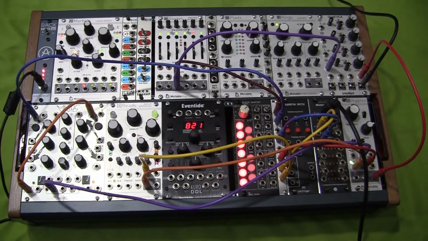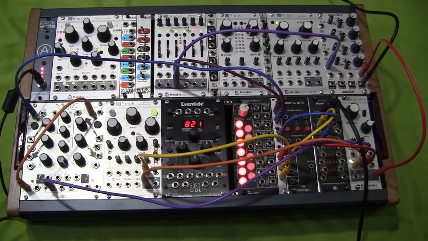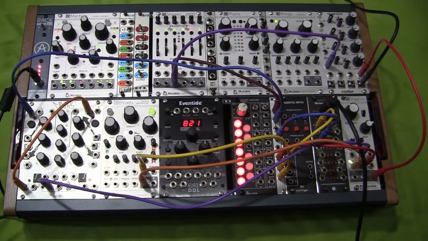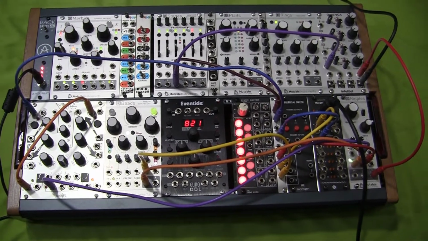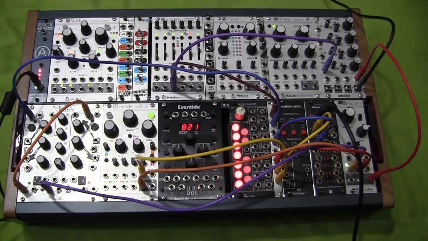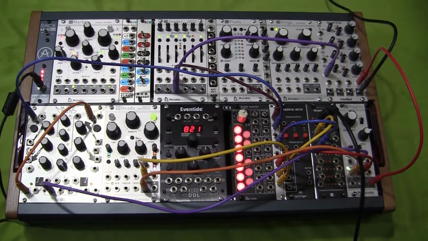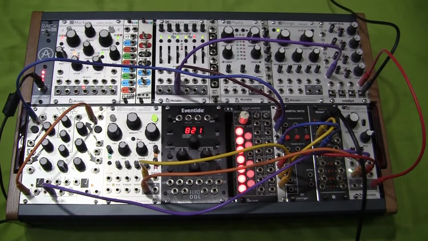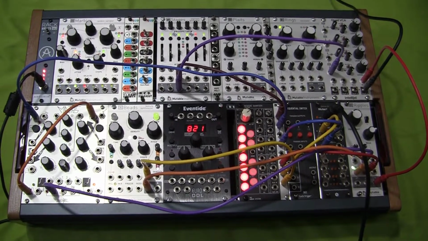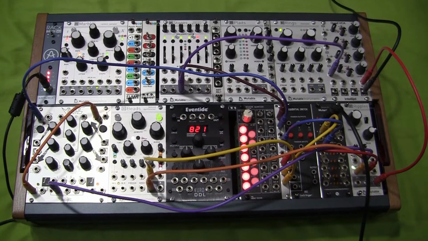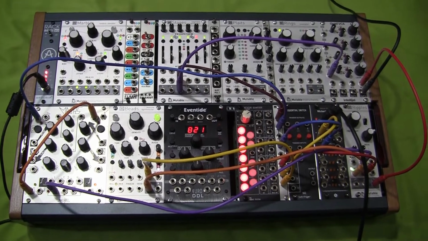I finally got enough modules into my Eurorack case so that I don't need to cross patch to my 5U system at all, and I can do an entirely Eurorack setup. So that's what we're looking at today. We're looking at a simple patch, and we're showing you how these multifunction modules allow you to get all the basic functionality that you need.